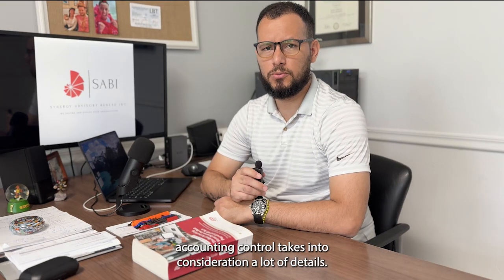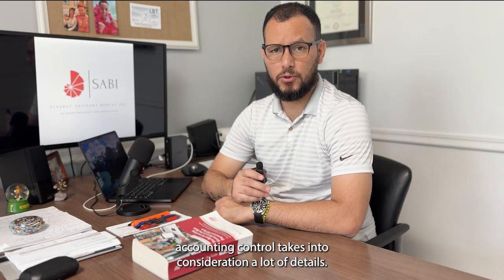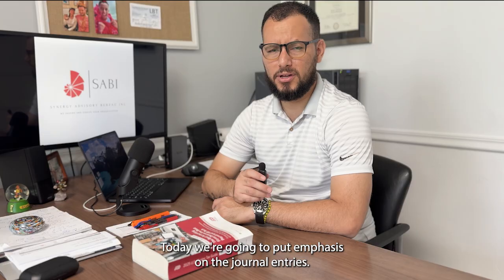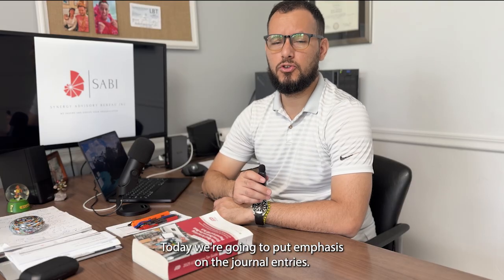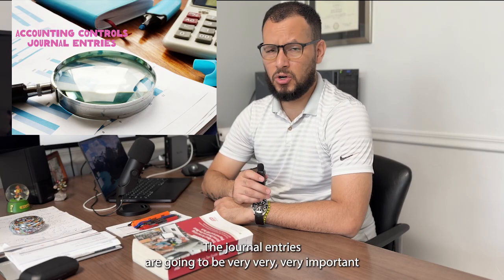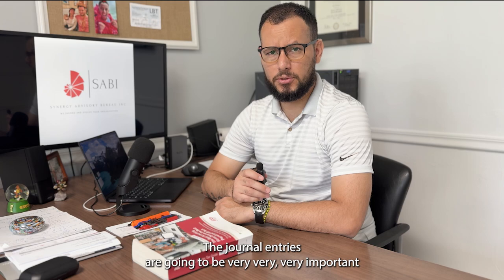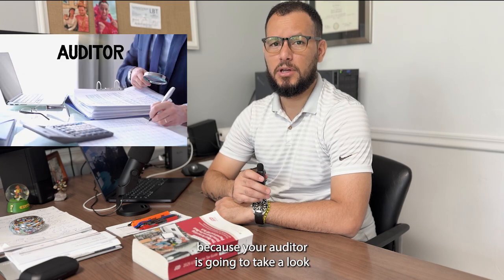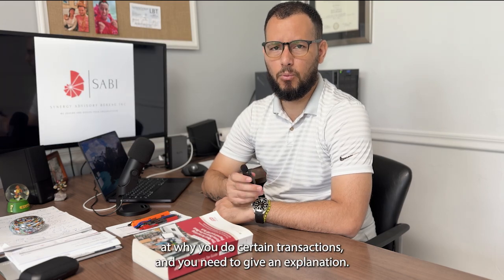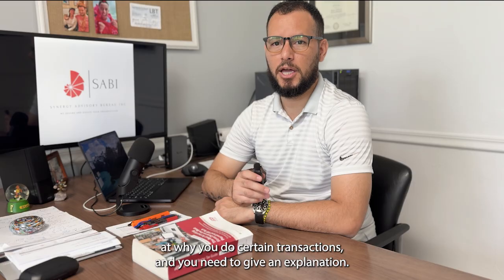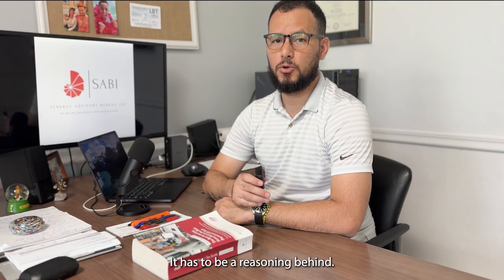The accounting control takes into consideration a lot of other details. Today we're going to put emphasis on the journal entries. The journal entries are going to be very important because your auditor is going to take a look at why you do certain transactions, and you need to give an explanation, and there has to be reasoning behind it.